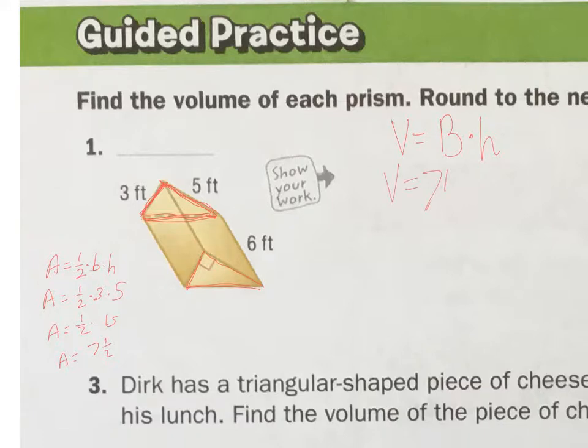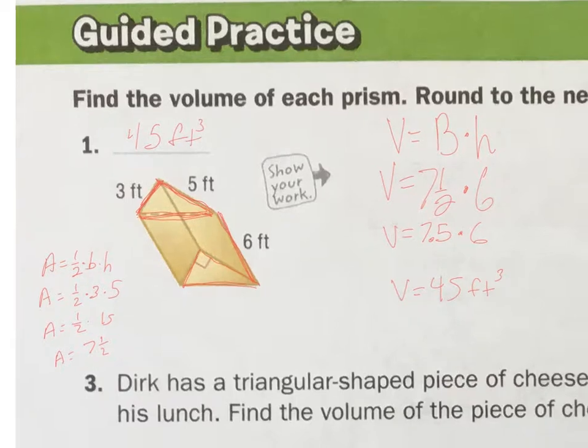Volume equals 7.5 times, this is my height. The height is the distance between the two bases, times 6. Okay? So I'm going to make volume 7.5 times 6 equals 45. And my unit is feet, and it's the volume, so it's cubed. So my answer is 45 feet cubed. All right. Well, let's go to the next one.